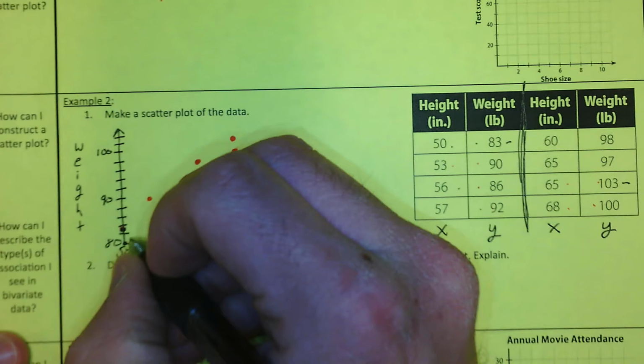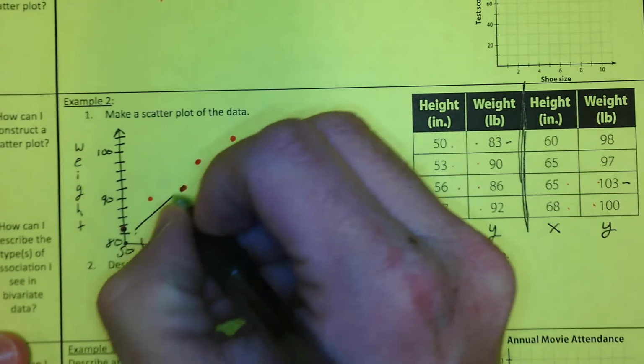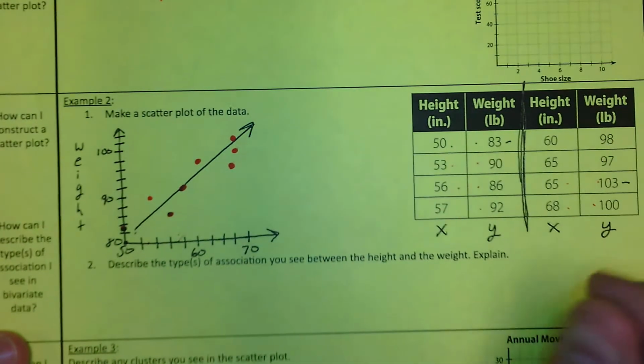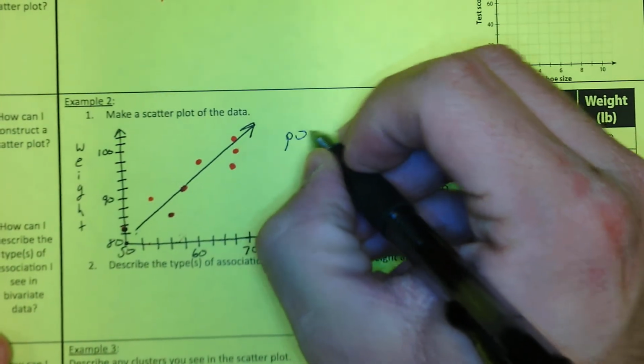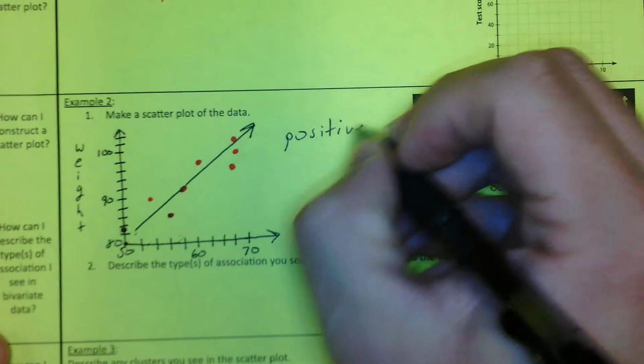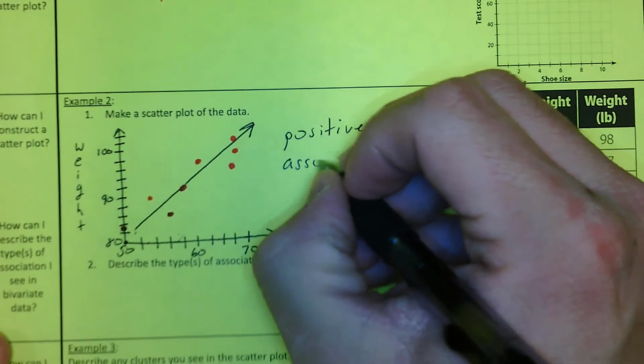So we can say, therefore, that this is a positive association.